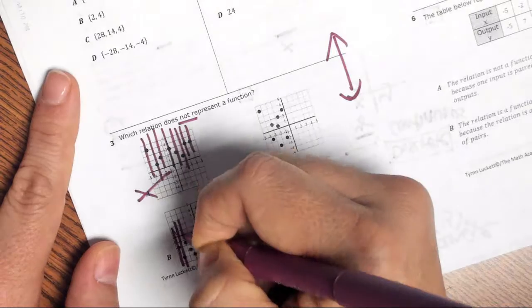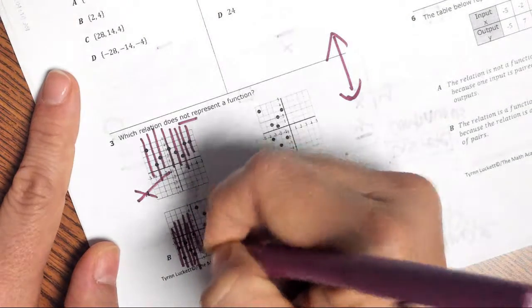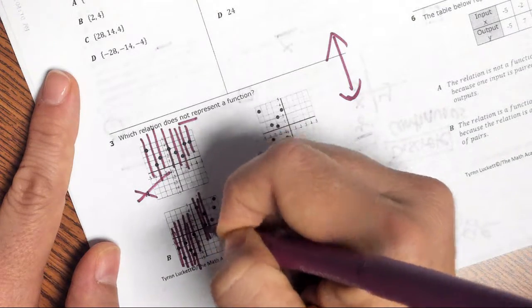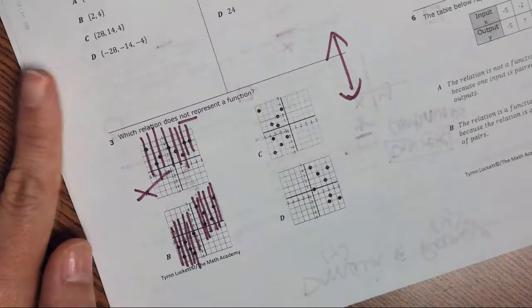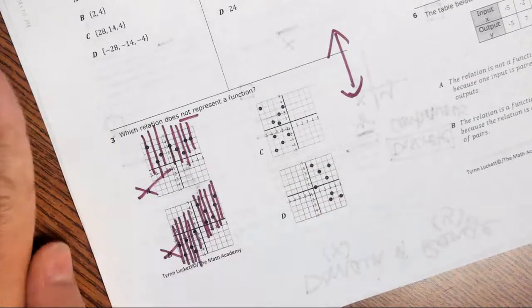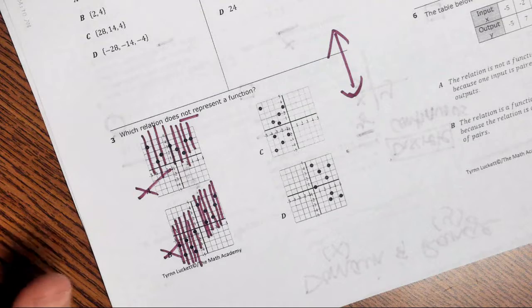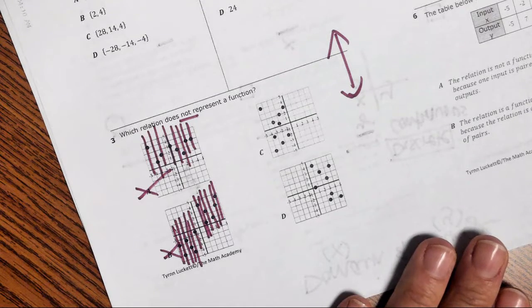We'll go through B. The dots are close together, but each dot only has 1 vertical line, so B would be a function. So you should be able to finish C and D.